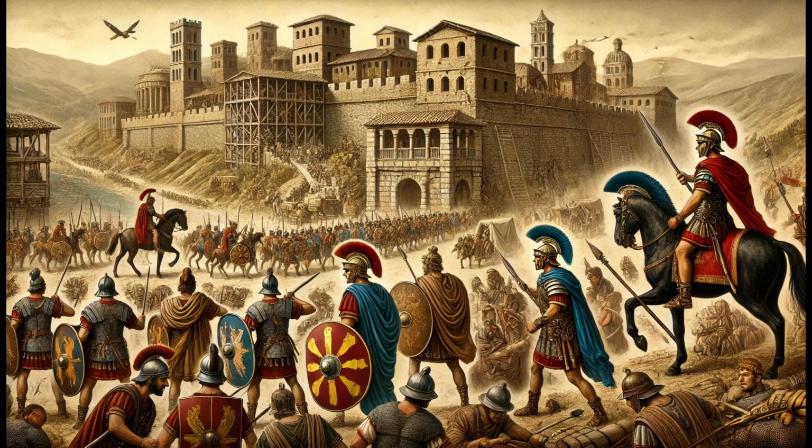Caesar, who has been building a reputation as a brilliant military commander through his conquests in Gaul, now seeks to extend his influence into Roman politics. But his ambitions are met with fierce resistance from the Senate, led by Pompey.